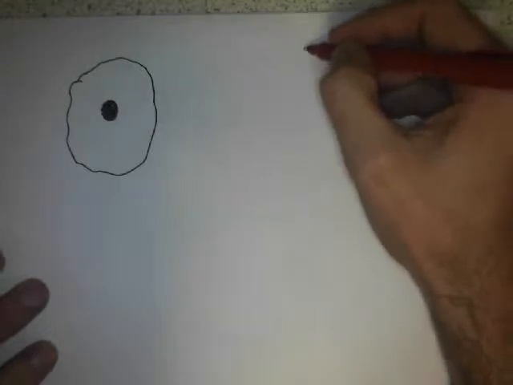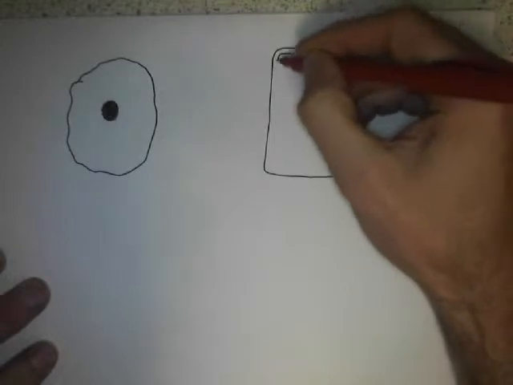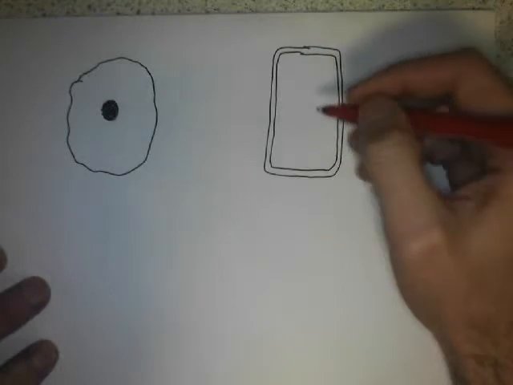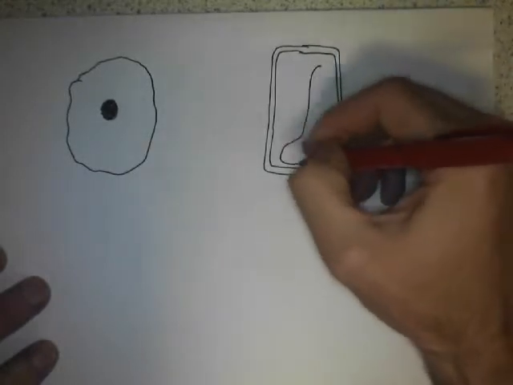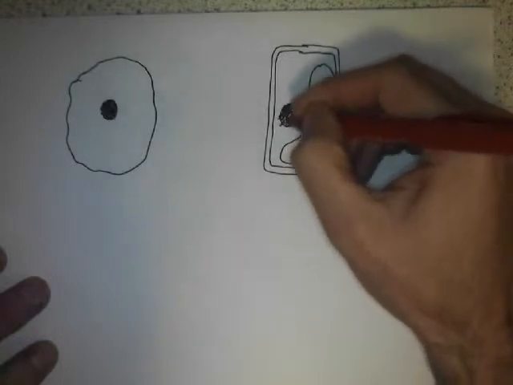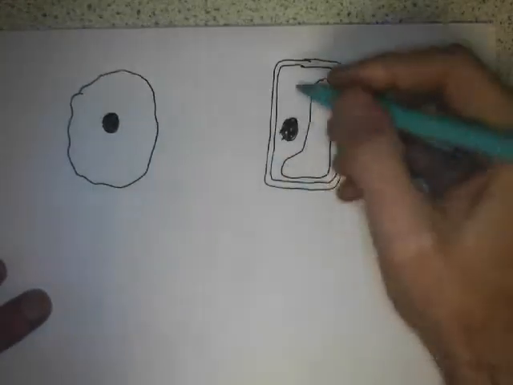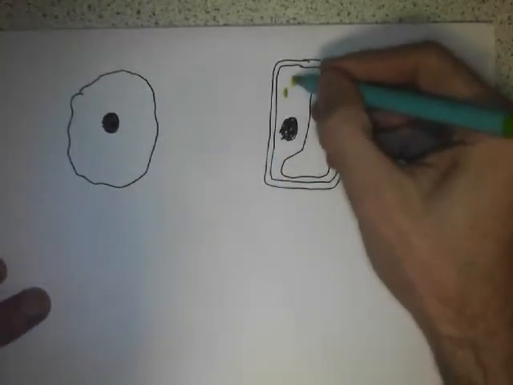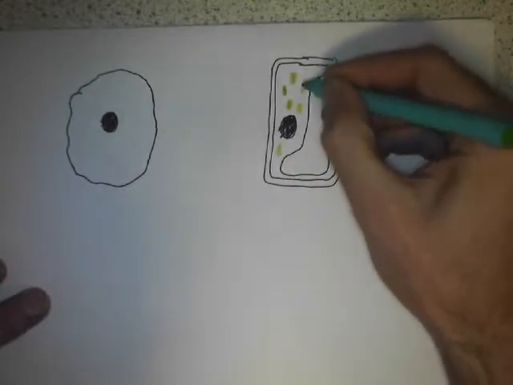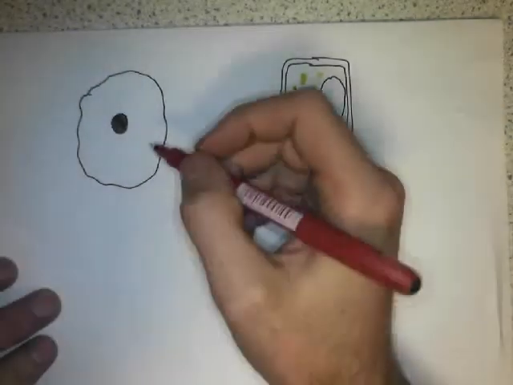Space this out. There we go. This is a rough sketch of one of the cells. I'm not going to tell you which one just yet. And already you should be able to see a few similarities and differences. I'm going to do these in green for a reason. And then the green pen might run out, but it looks like I've got enough in it just to do that.